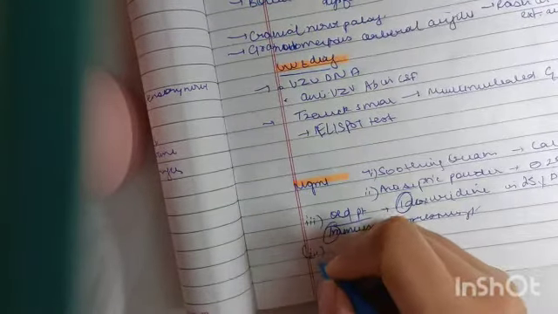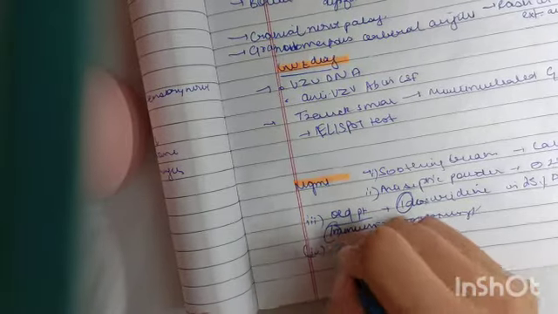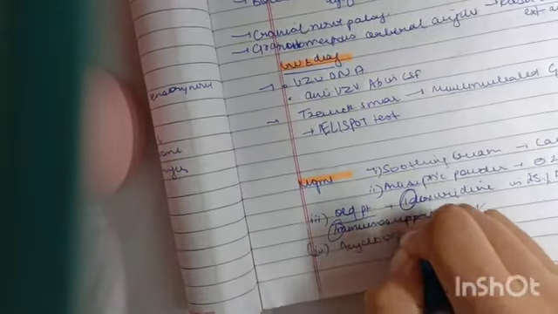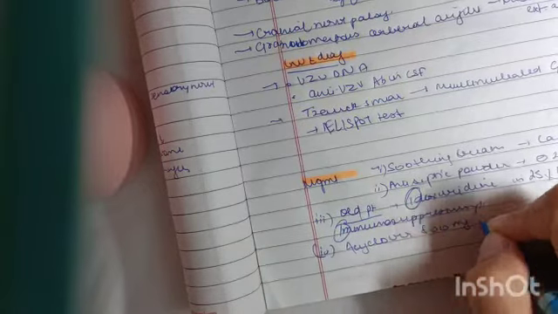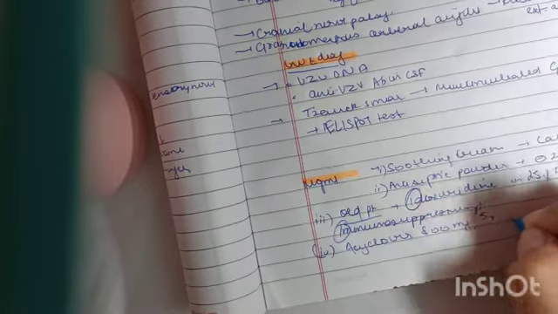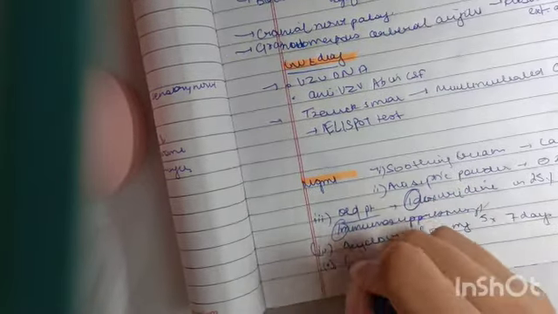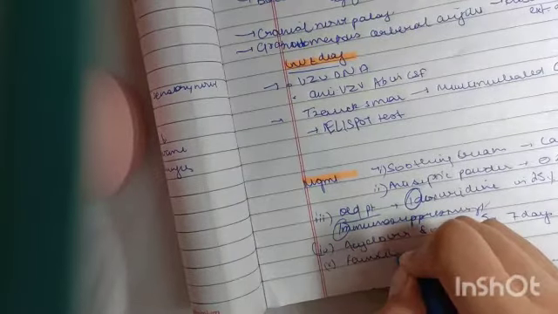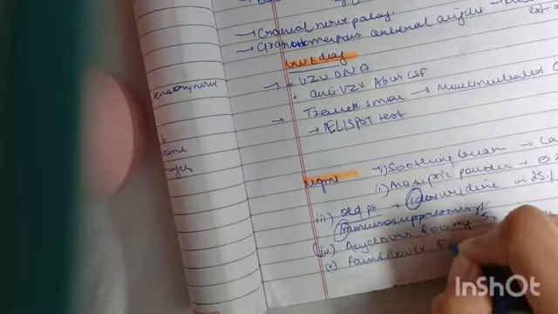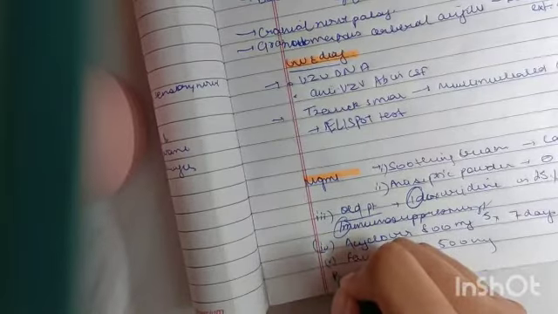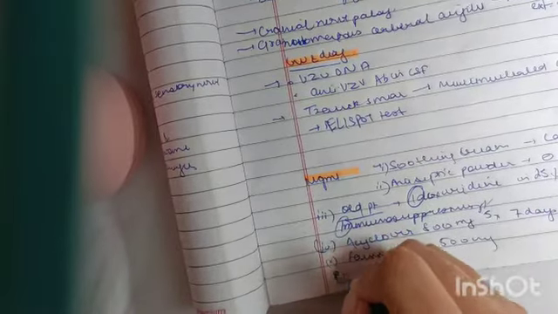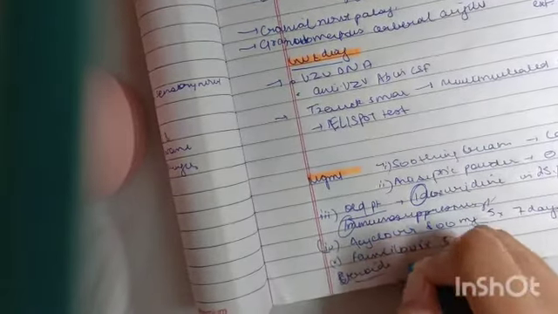Okay. Then we give them acyclovir 800 milligrams, 5 times a day for 7 days. Then famciclovir is also given, 500 milligrams. Now you can also give steroids, okay, like prednisolone.